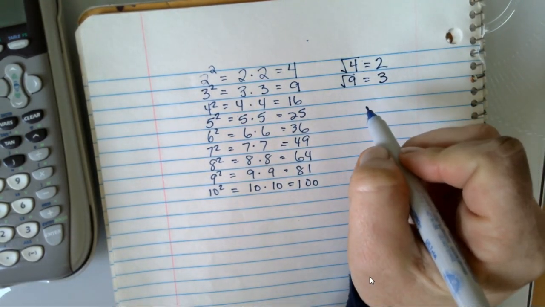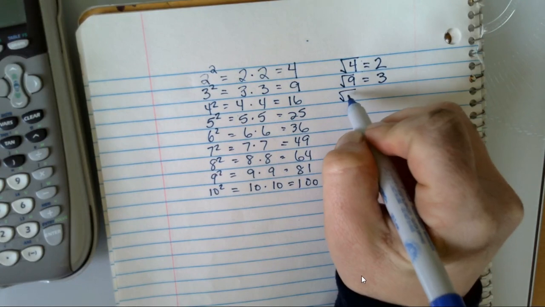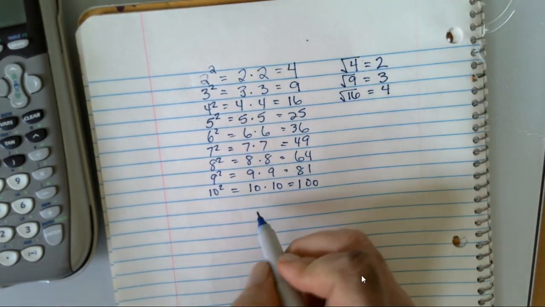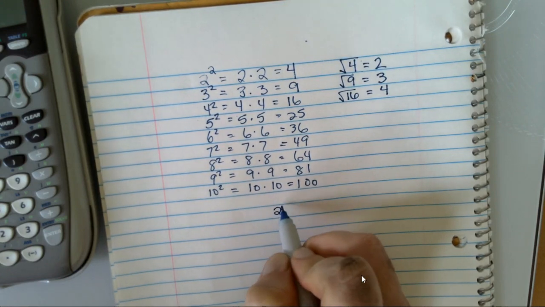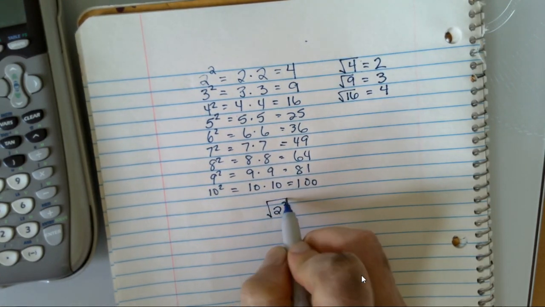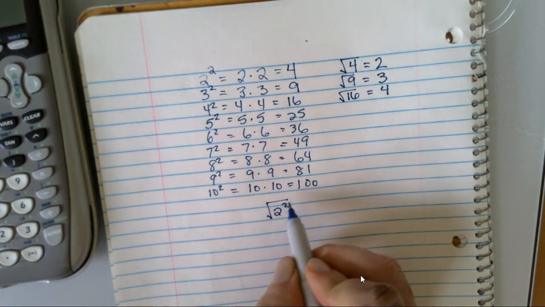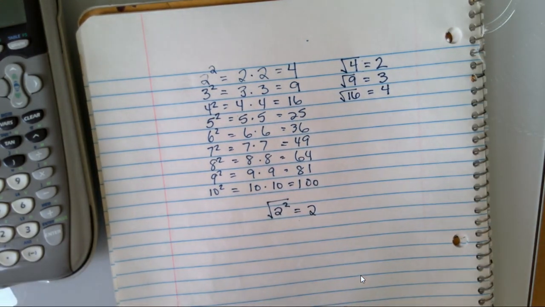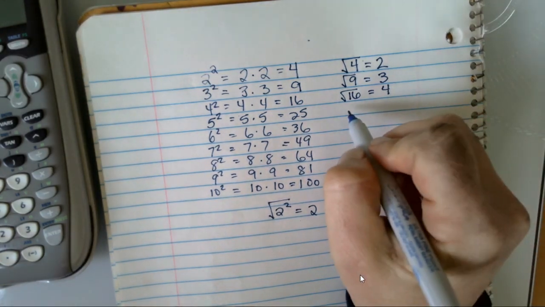You may notice at this point that the square root is undoing the square. If I was to write 2 squared and I square rooted it, this square root undoes the square. They are inverse. They have an inverse relationship. They undo one another. And we're going to use that to our advantage.